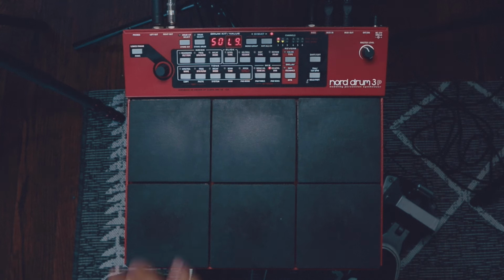I have already built an FM kit on the Nord Drum, and I'll show you what it sounds like. And then we'll start fresh and make a new FM kit and see if we can make something interesting. So here we've got sort of like a bass sound. This is initially what I started with, and then I sort of just changed the pitch a little bit. Here's what we got.